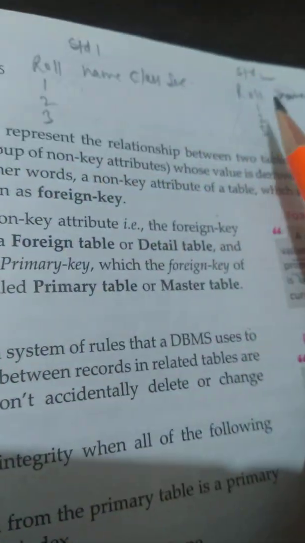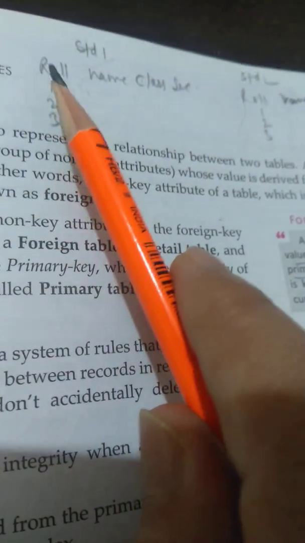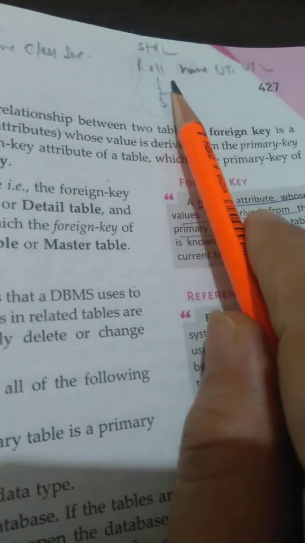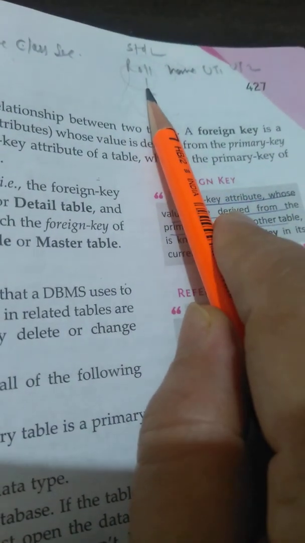So here, roll number and roll number. For this table, roll number will be considered as a primary key, but for this table, roll number will be considered as a foreign key.